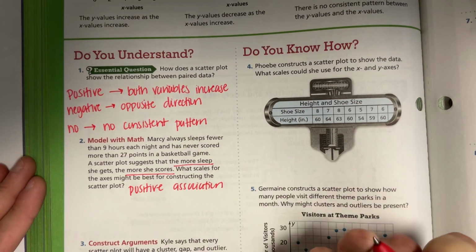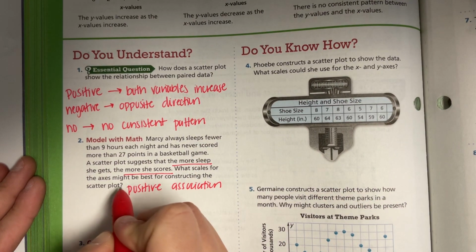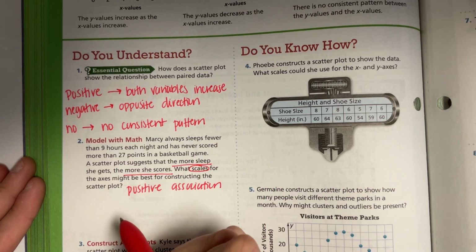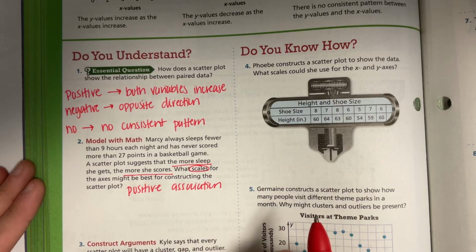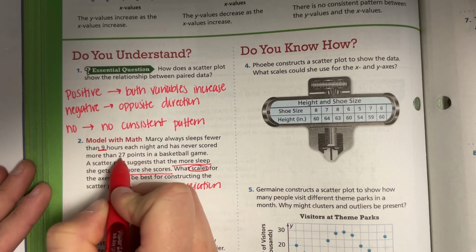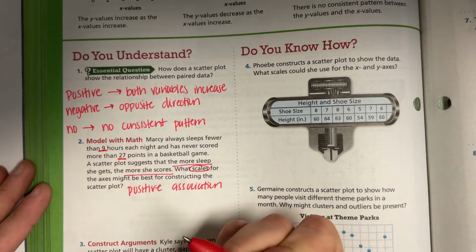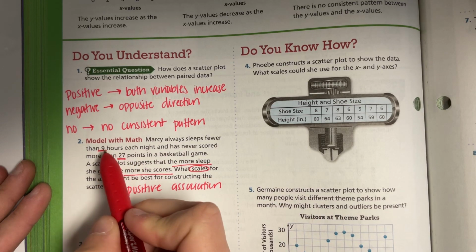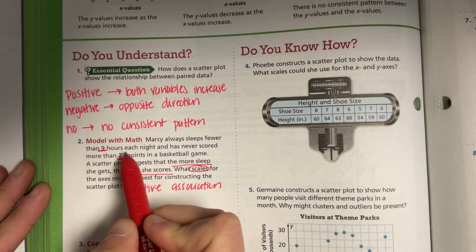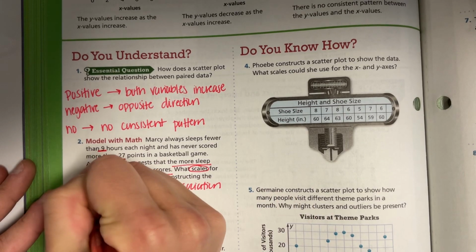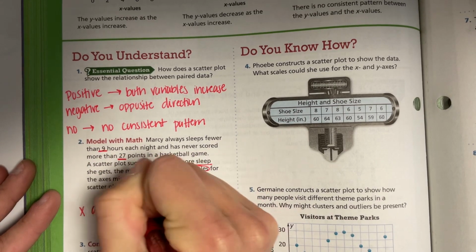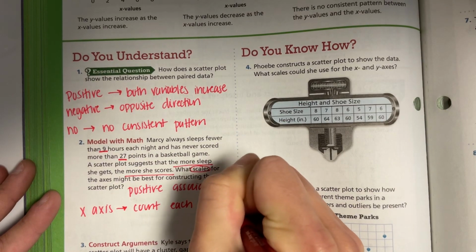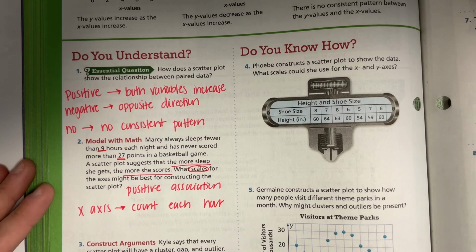Now, when building the scatter plot, and it's talking about the scales for the axes, that means on our X and Y axis, what should we be counting by? So looking at our values, 9 and 27, both 9 and 27 have values of 3. And so we can count by single digits across the X axis. So we would count 1 hour, 2 hour, 3 hour, 4 hour.